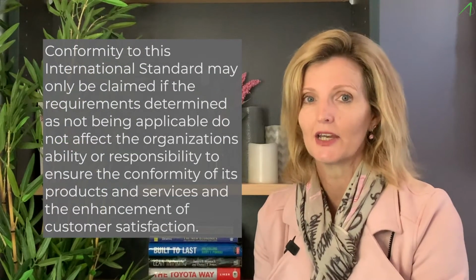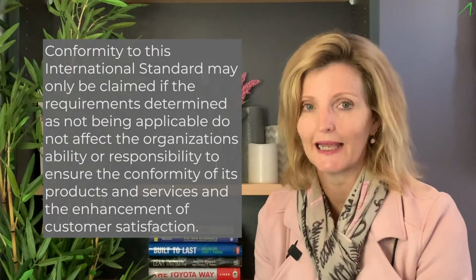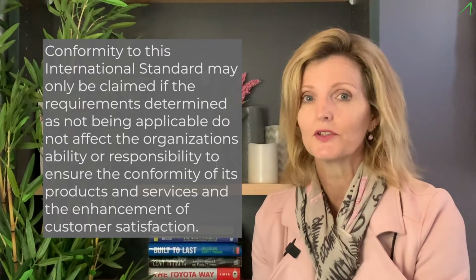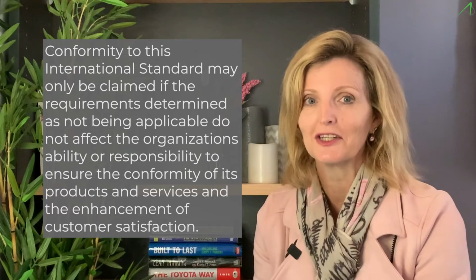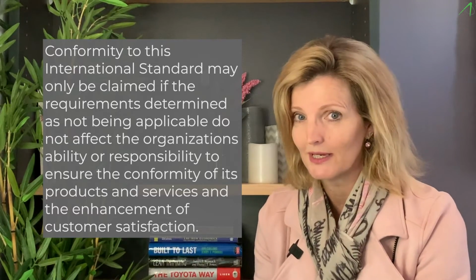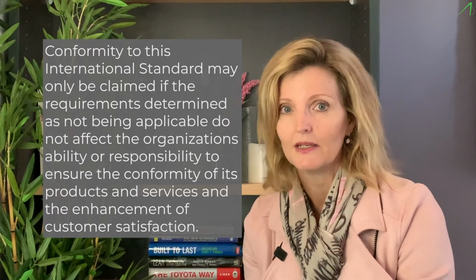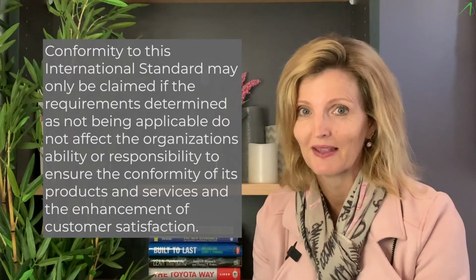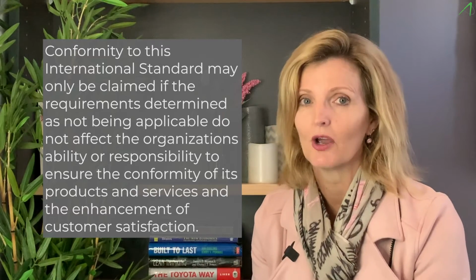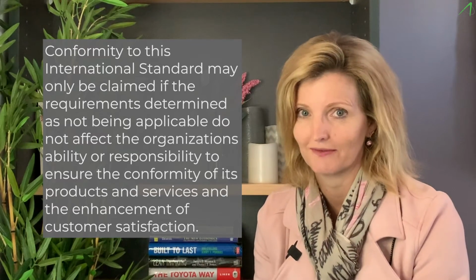Now, the last sentence of this clause is really important and wraps all of this up for you. It states, conformity to this international standard may only be claimed if the requirements determined as not being applicable do not affect the organisation's ability or responsibility to ensure the conformity of its products and services and the enhancement of customer satisfaction.